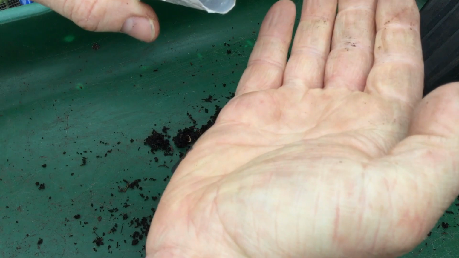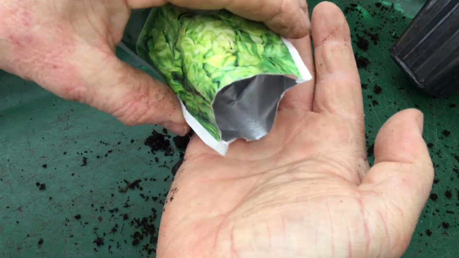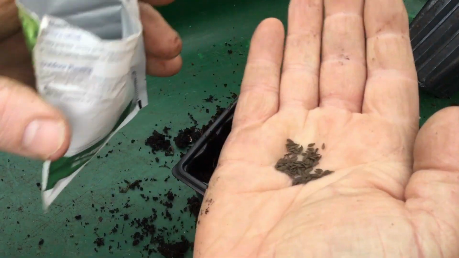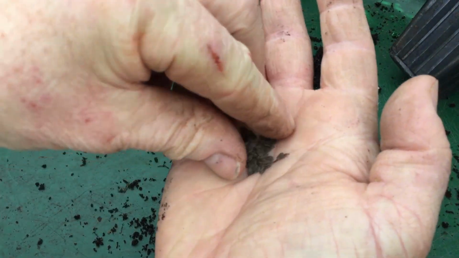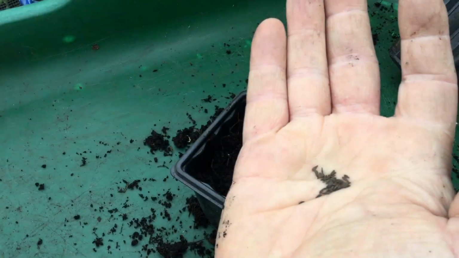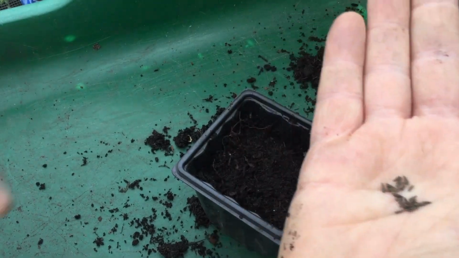So the best way to do it is to put some into the palm of your hand, just a few, and you'll see how small they are. I mean, there's about 50 or 60 there. I only need half of that amount, not even that. And some lettuce seeds are white, some are black. These ones are black, so it's a bit harder to see.